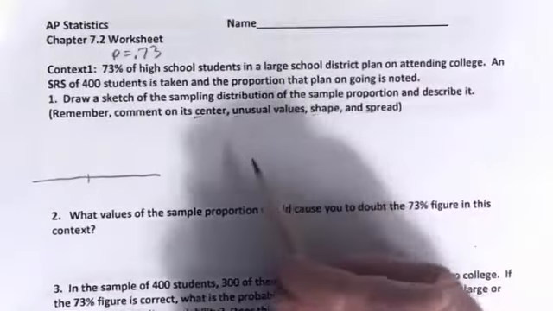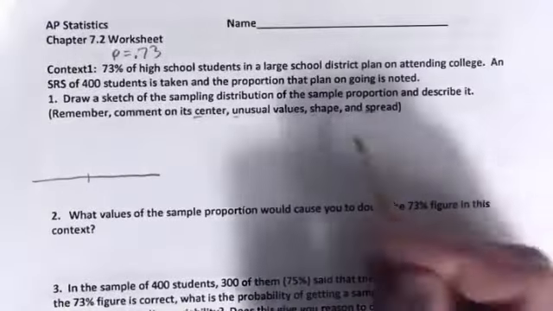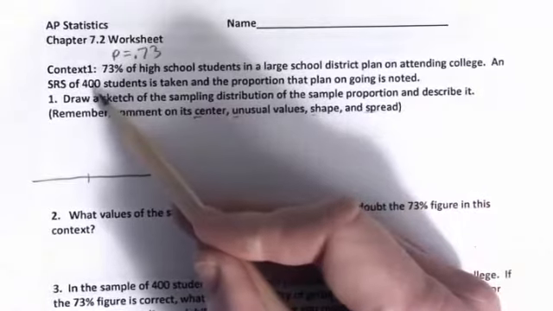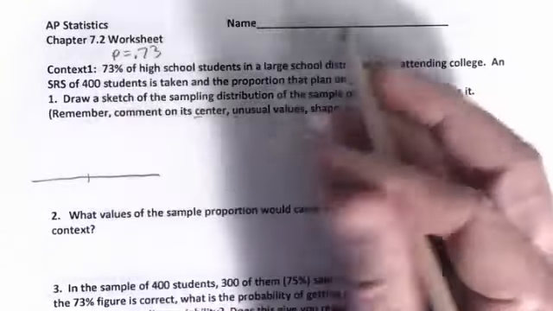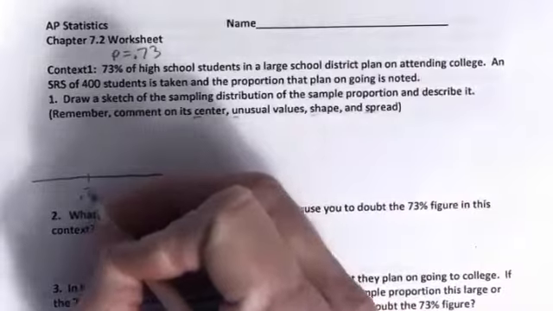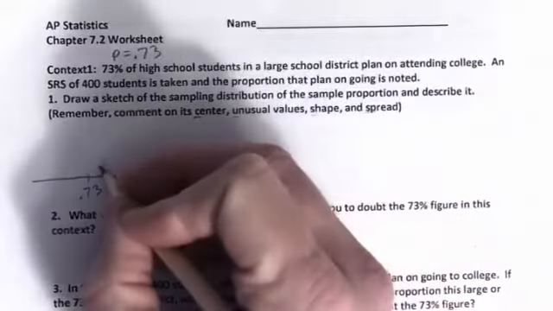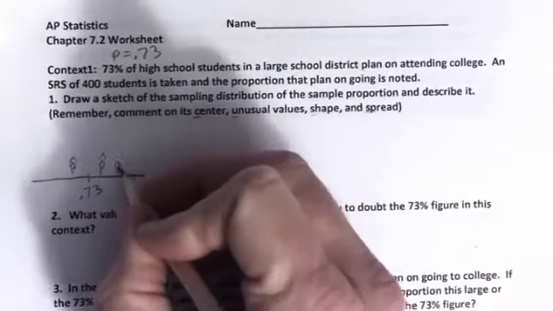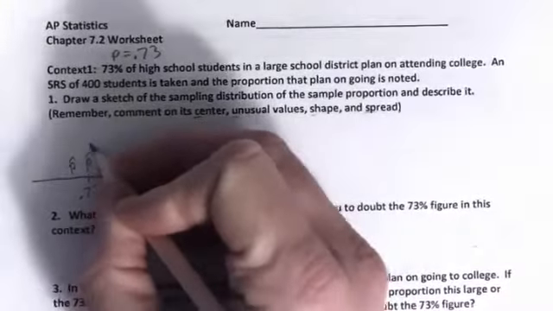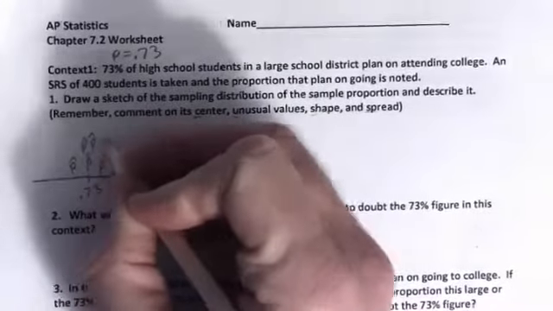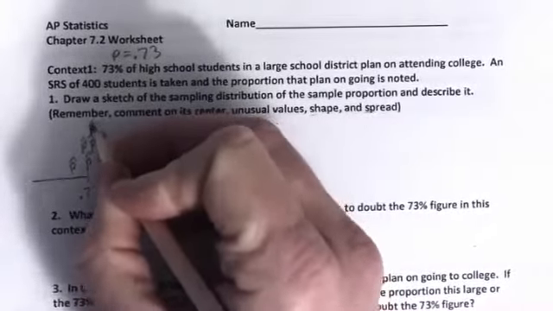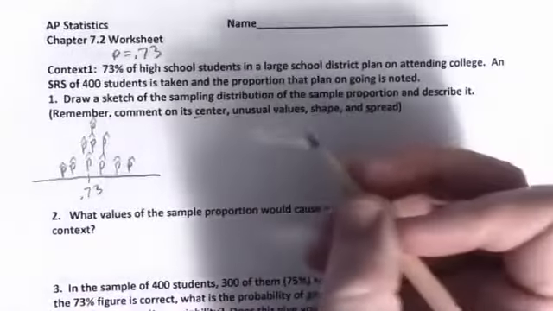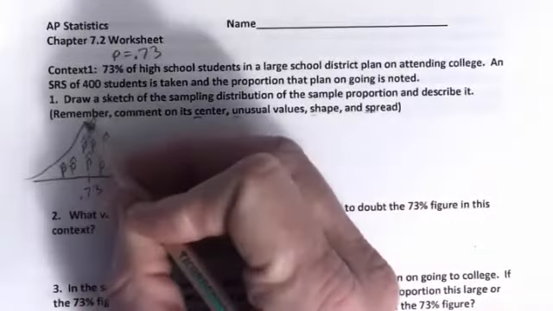The sampling distribution is every value p hat could take. p hat is the sample proportion that's going to estimate that, in other words, the proportion of the 400 that say they're planning on going to college. So we take a sample of size 400, and maybe our p hat is like 0.75, or maybe it's 0.71, or maybe it's 0.77, and so forth. The sampling distribution is every value that p hat could possibly take. Of course, this is explained more fully in the 7-2 instructional video notes. And so it will be approximately normal.